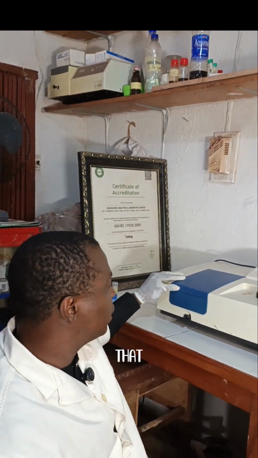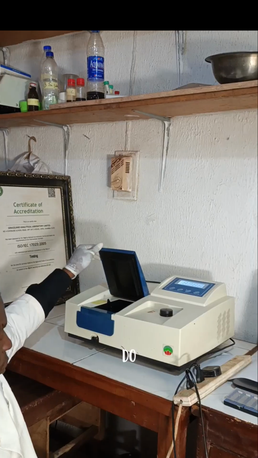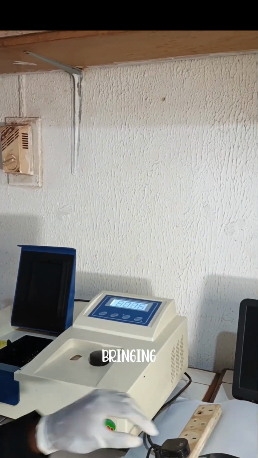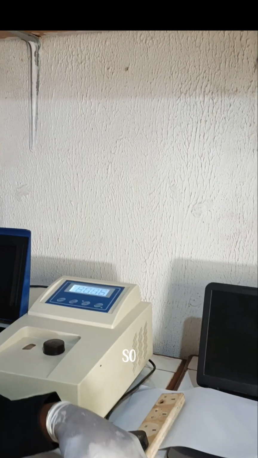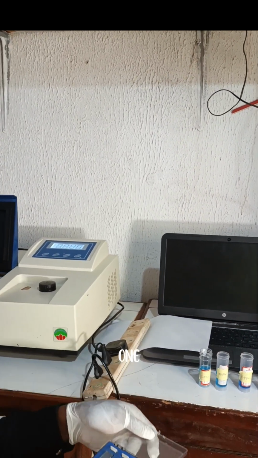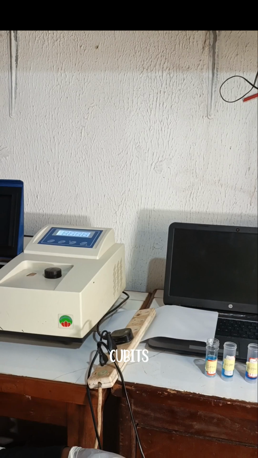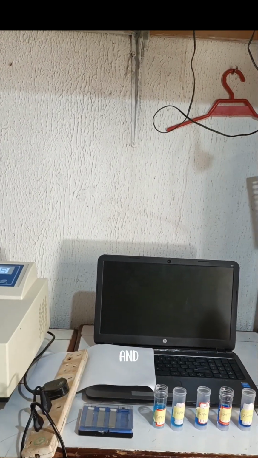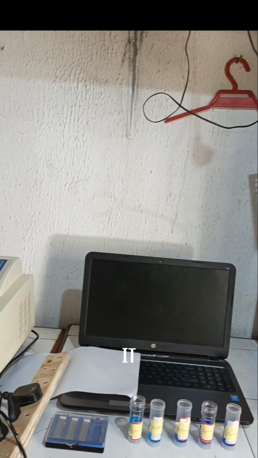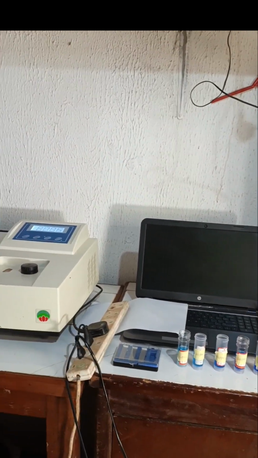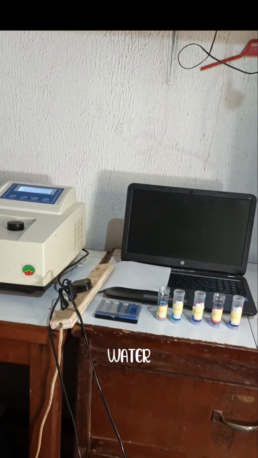Now, in order that we start, the first thing that we'll do is to zero the machine. That is bringing the machine to zero. So we have to first of all bring out one of the cuvettes and then rinse it with water. This is distilled water.